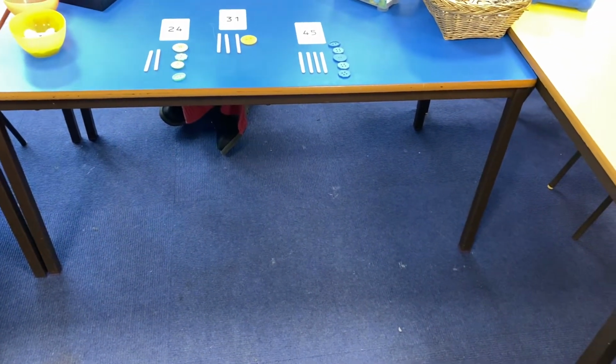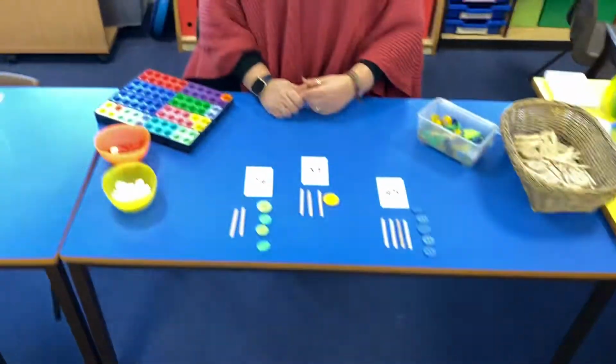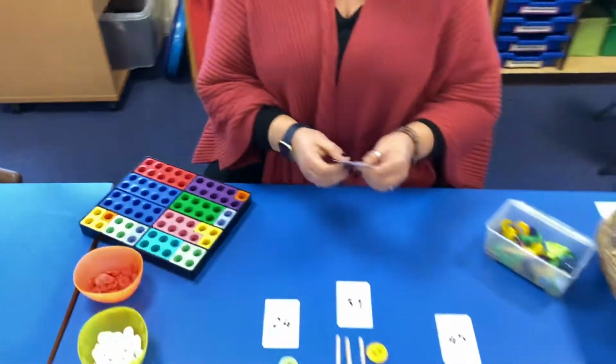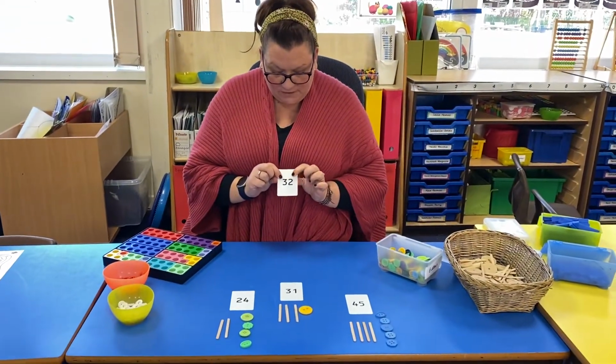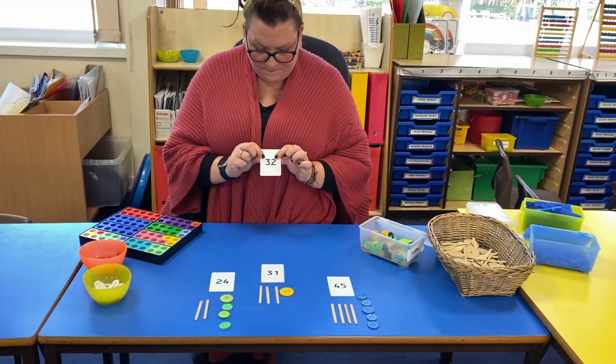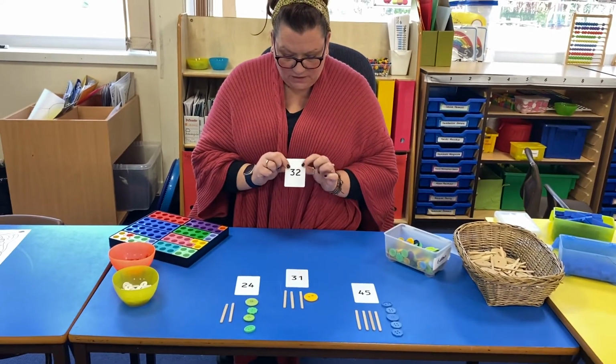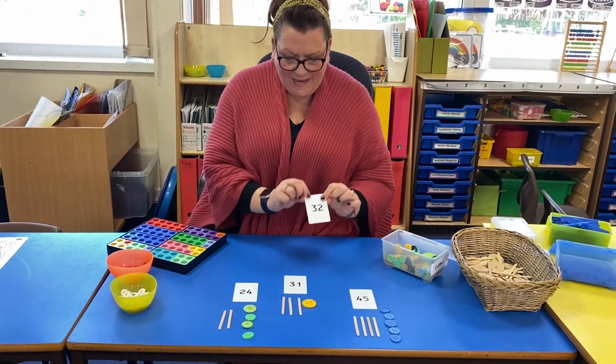Okay, there you go. Ooh. So straight away, I'm looking at my number: 3 10s and 2 1s. So it's 32. Where is it going to go?